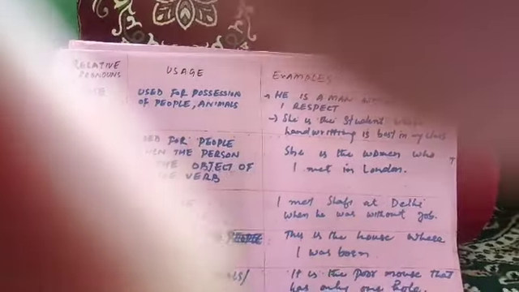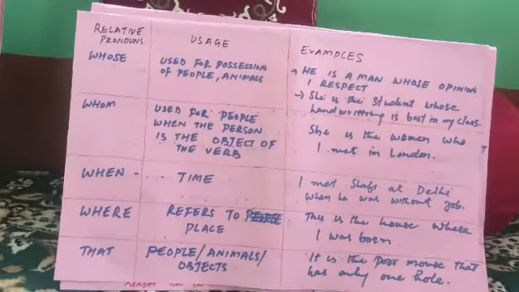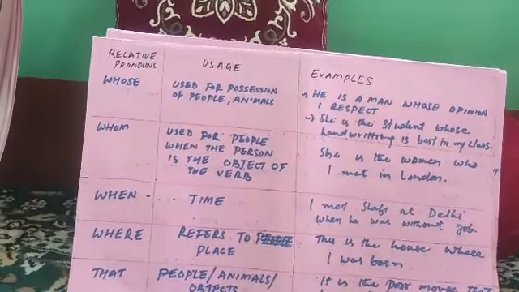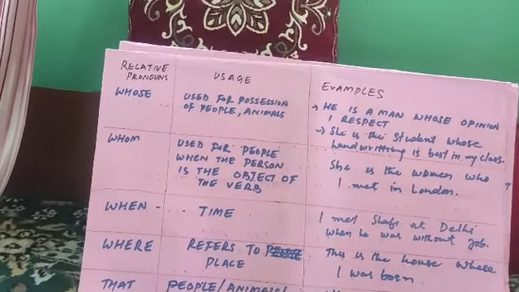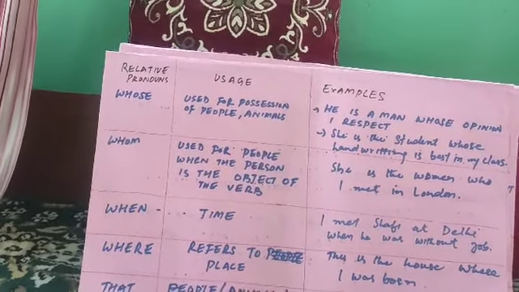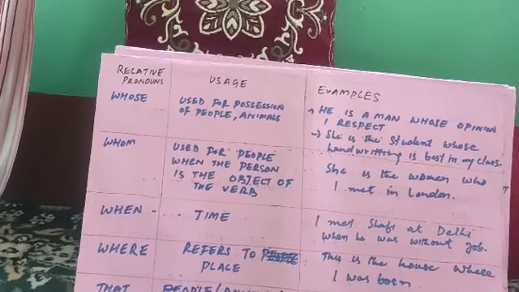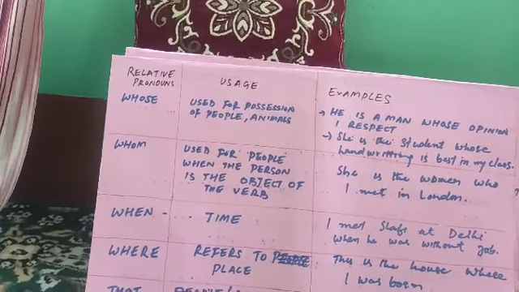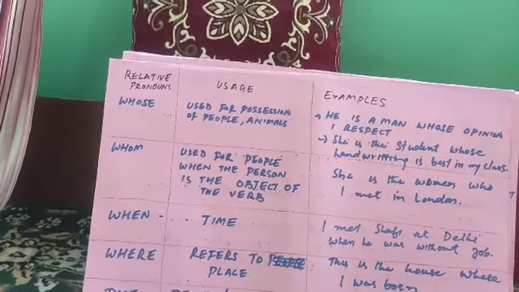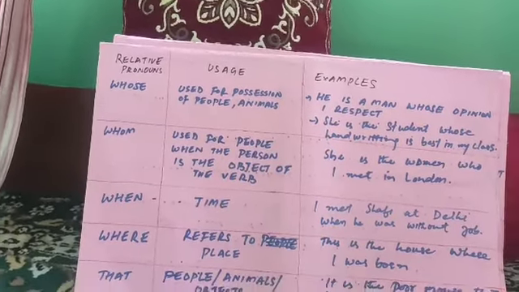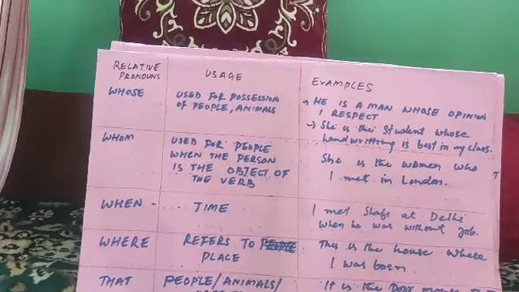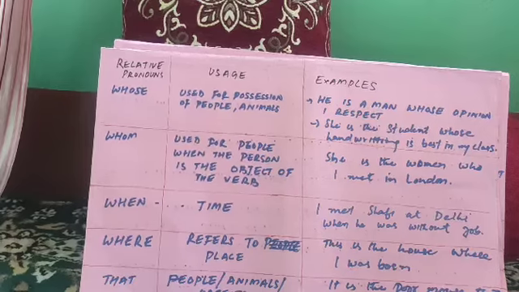Beta, remember one another thing. In relative clauses we use who, that, which instead of he, she, they, it.